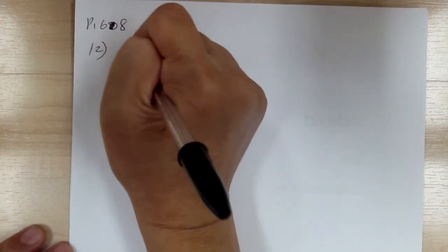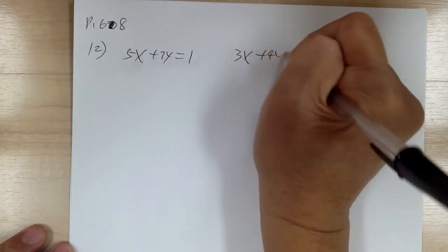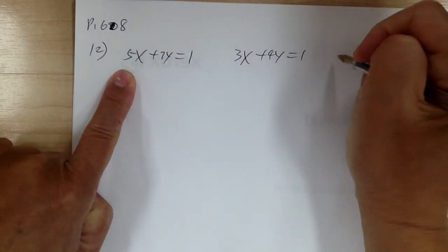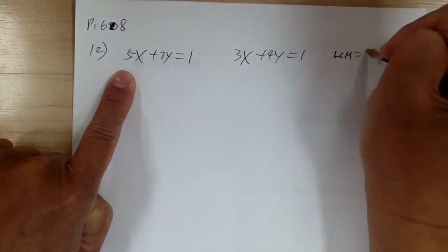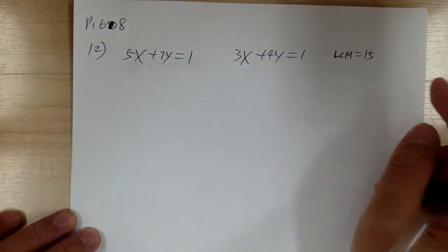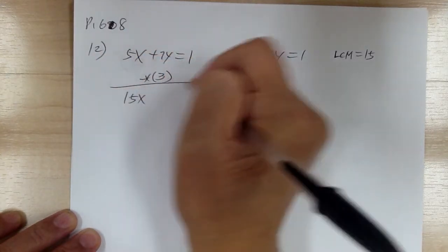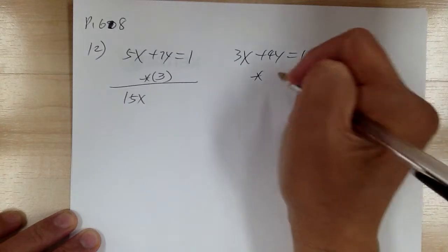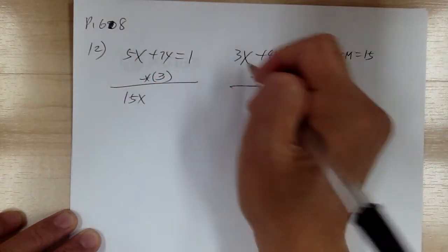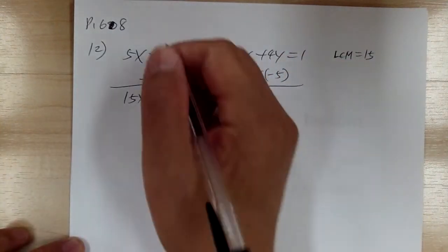Okay, number 12, you have 5x plus 7y equal to 1. You got 3x plus 4y equal to 1. Okay, I'm going to eliminate the x. So my LCM equal to 15, right? 3 and 5 is 15. So I need to get 15 and negative 15. So I'm going to multiply this by 3. So I get 15x. I multiply this by negative 5. Okay, so again, when I multiply, I get 15. When I multiply, I get negative 15. Again, that's the goal. Okay, you need to have an opposite in order to cancel things out, right?